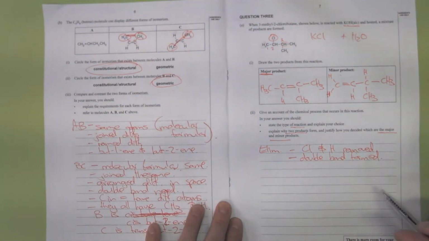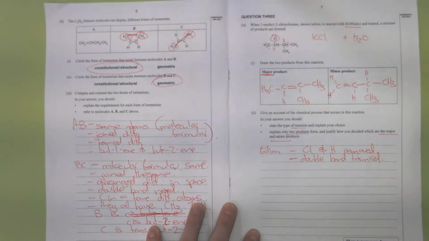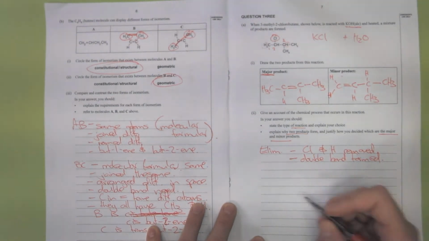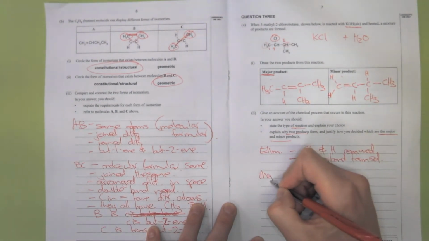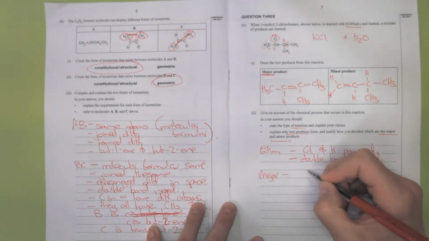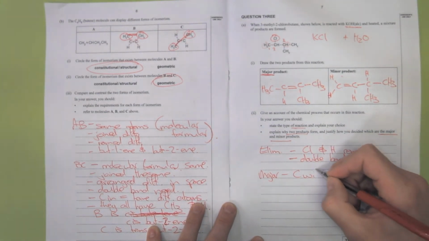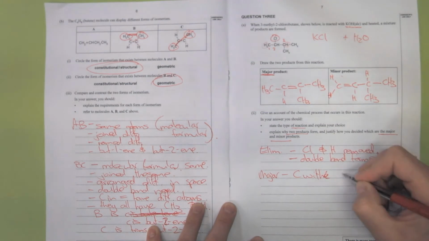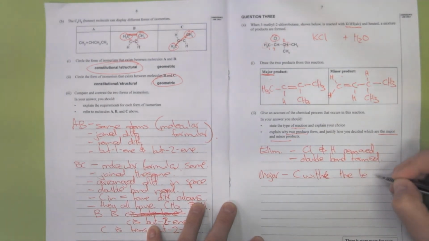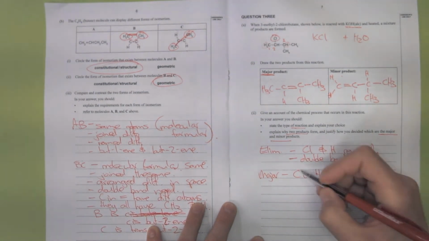Okay, and how do we know which one's the major and the minor? Major: the carbon with the least hydrogens loses another.